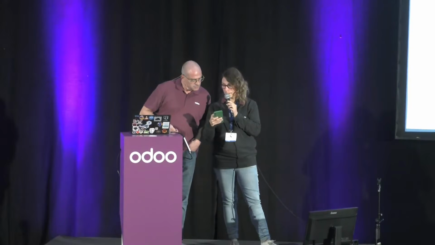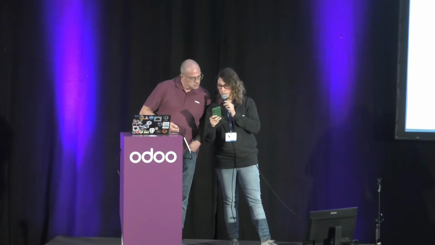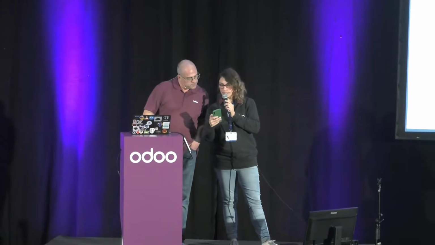No. Okay. Is it possible to use Odoo AI via the API? Is the Odoo AI method exposed publicly? Yes, you can use them. No, you cannot use them. As simple as that.